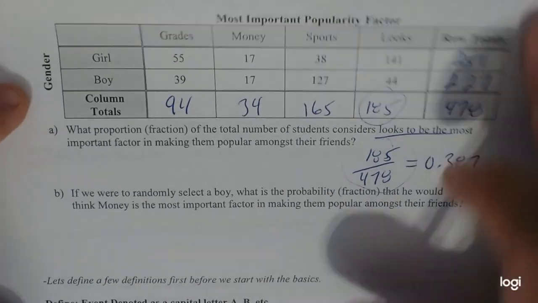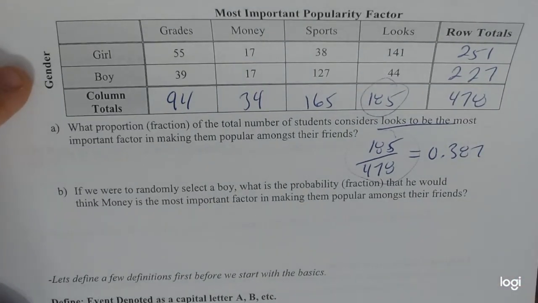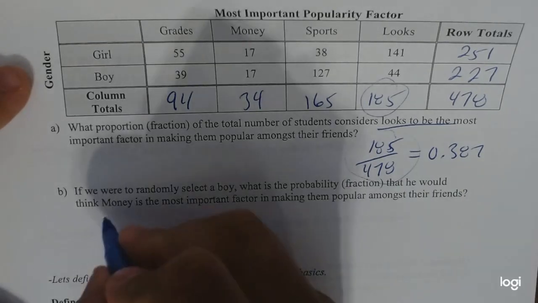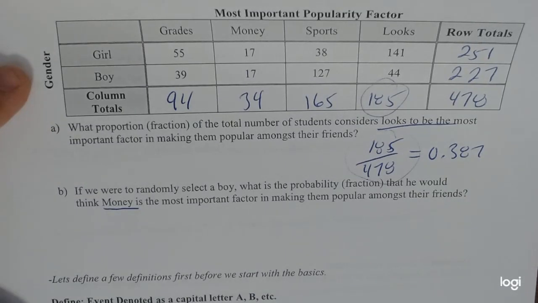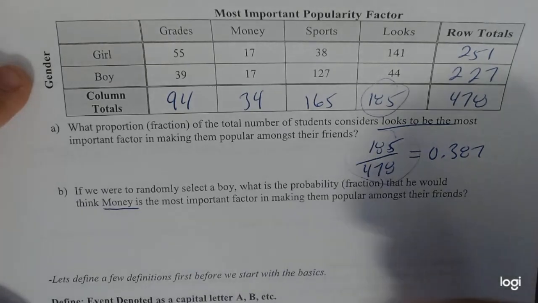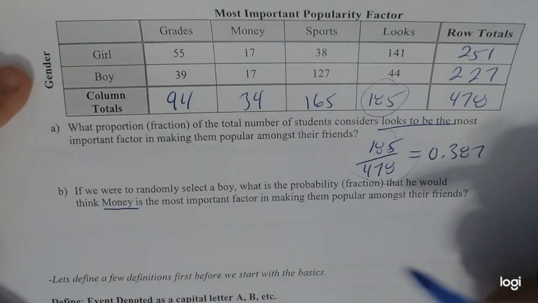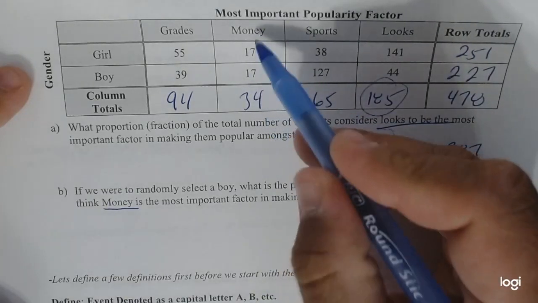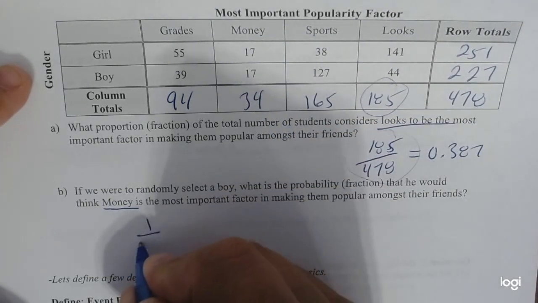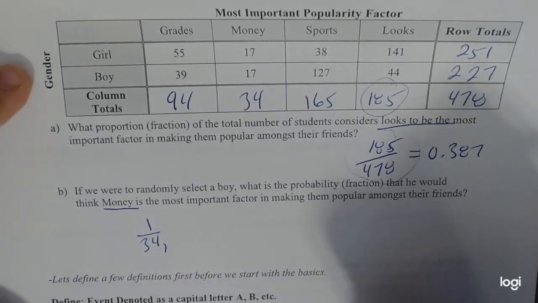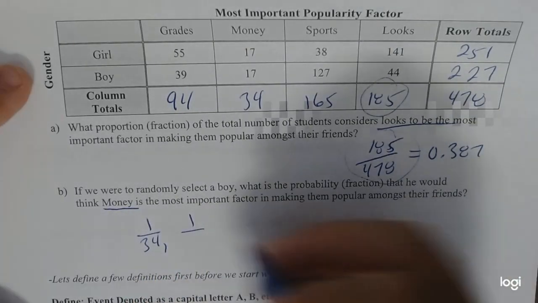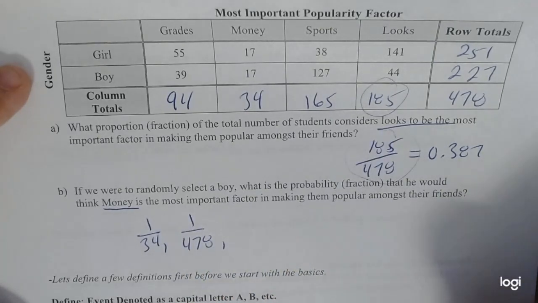B is a trick question when it came to it. B says, if you were to randomly select a boy, what is the probability or fraction that he would think money is the most important factor among many of their friends? So this one always gets a lot of people. So I'm going to put a couple answers down you guys may have gotten. Did you see if you guys got at least one of these answers I'm going to write down? So money is here. Did anybody get 1 out of 34 as one of the answers? What about 1 out of 478? That's another one I see.